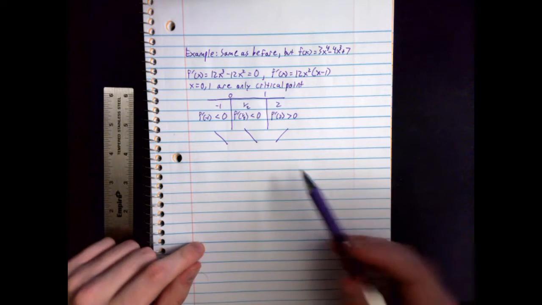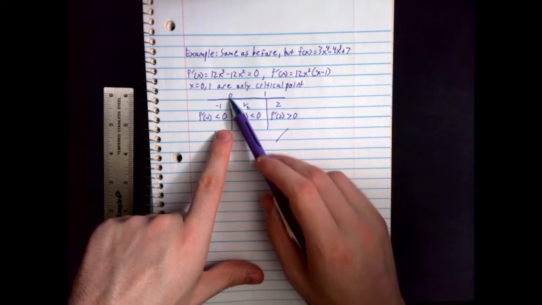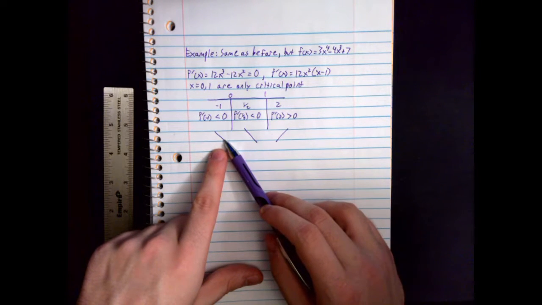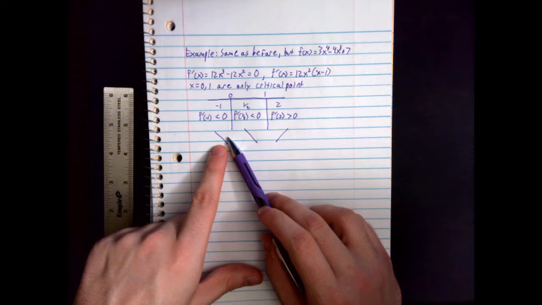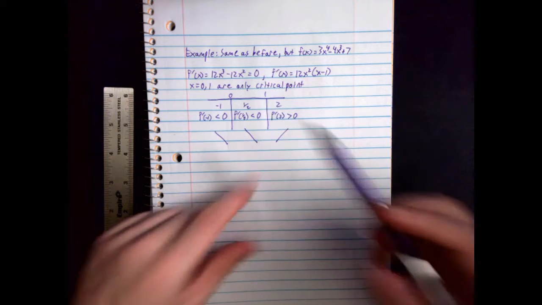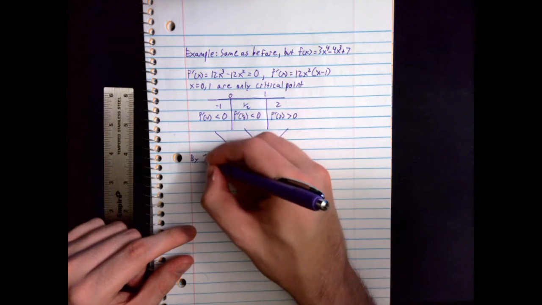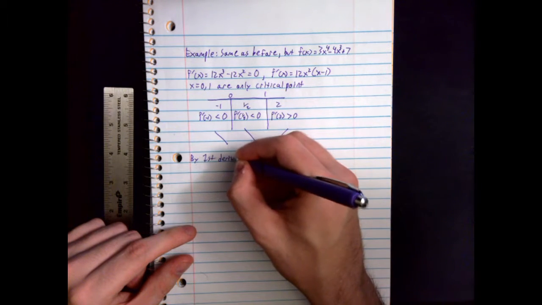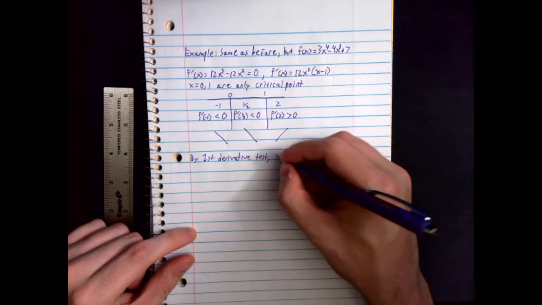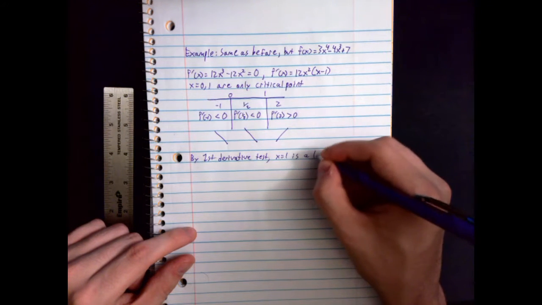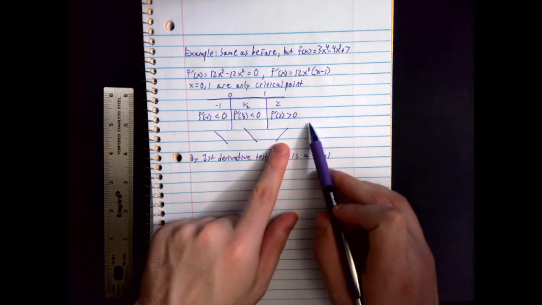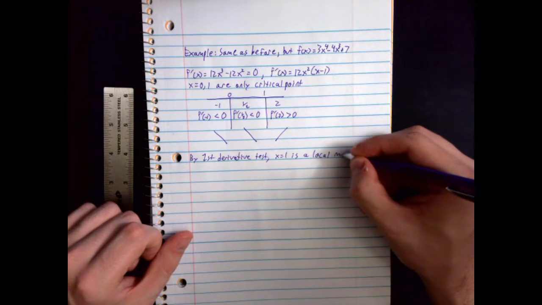then in fact what I have is that that 0 is not a local max or a local min. The derivative is not changing sign at that point. It's momentarily 0, but then it just goes back to being negative. It actually switches sign at x equals 1. So by first derivative test, x equals 1 is a local. And let's think about this. I'm decreasing and then I'm increasing, so I'm going to have a local minimum here.